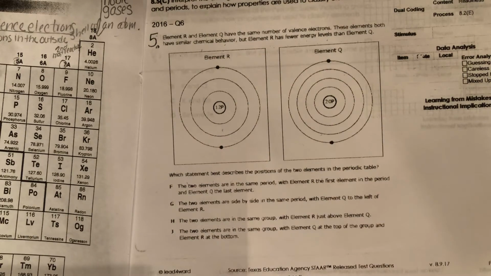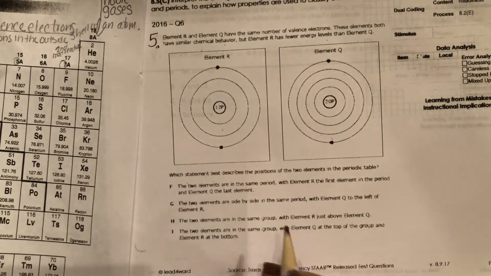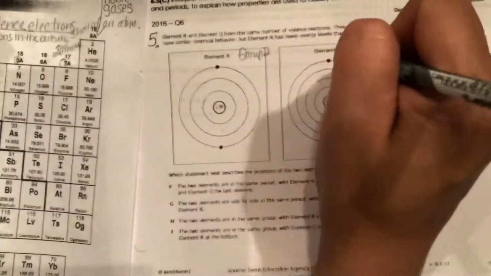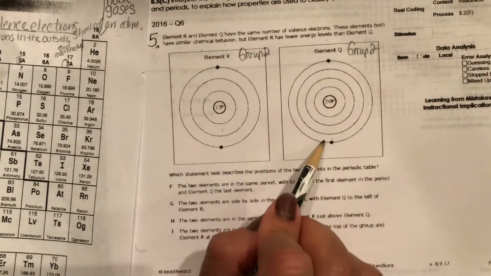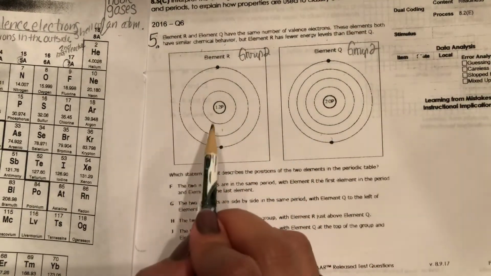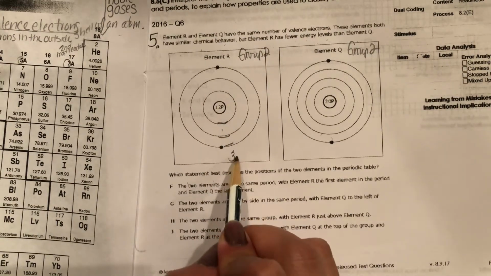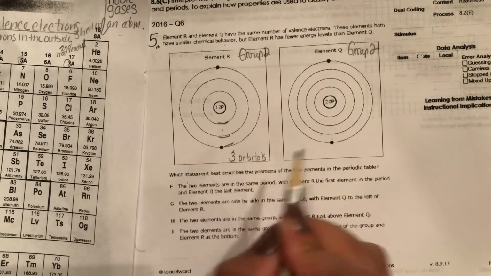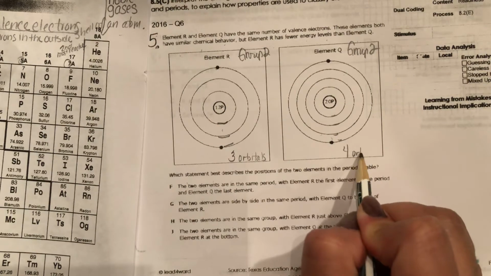So one of the things we should have realized is that these guys both have 2 valence electrons. So they would both be in group 2. But we can see just by looking at it that they would be in different periods. Why? Because this one has 1, 2, 3 energy levels, or 3 orbitals. And then this one has 1, 2, 3, 4 orbitals or energy levels.